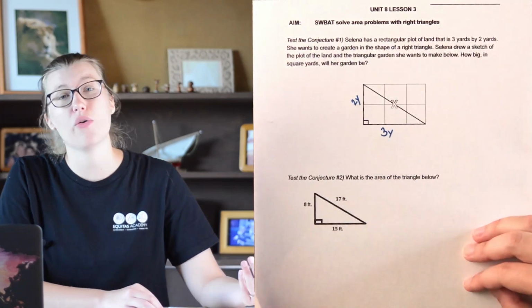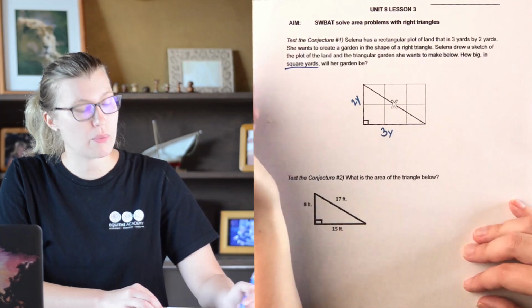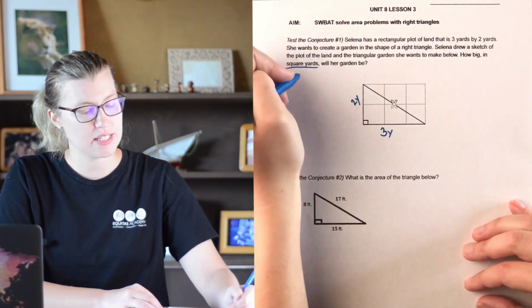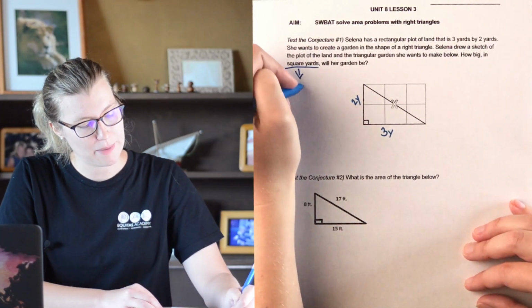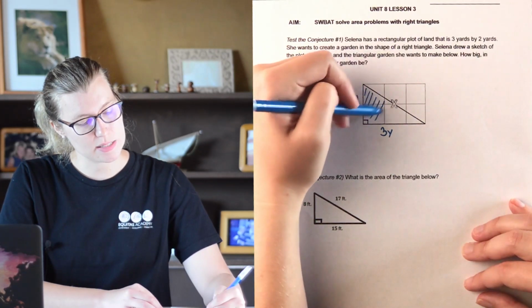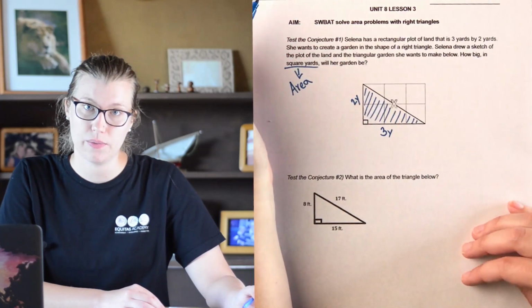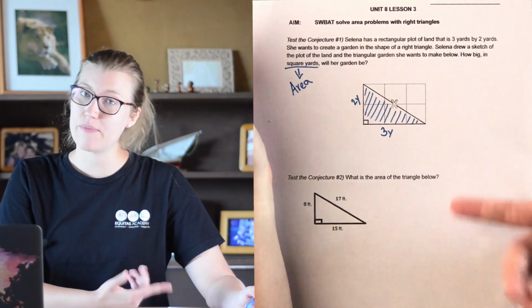Now, how do I know that I'm looking for area? What was my hint? Well, I saw square yards. When do I use square units? Only when I'm talking about area. So how am I going to find this space, what I'm shading in right here, of this triangle? Well, they gave me a little hint.